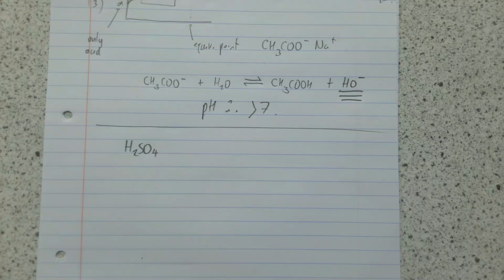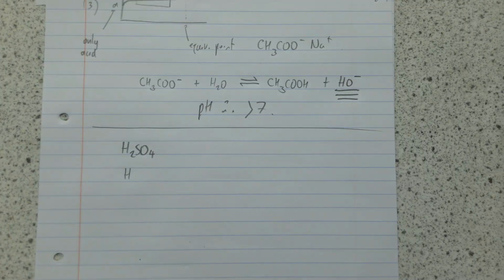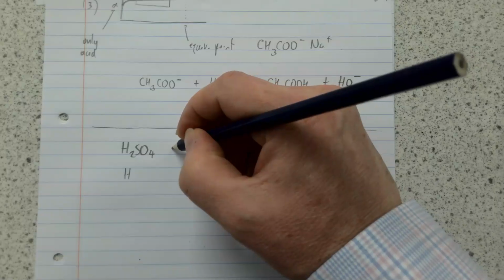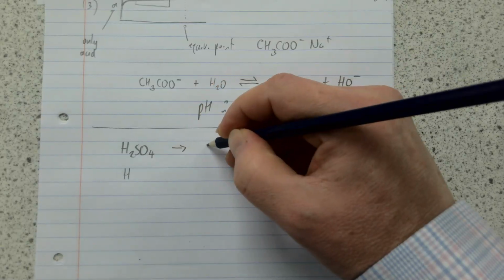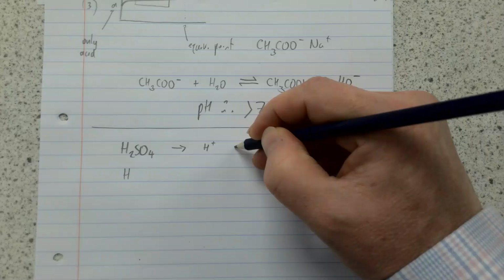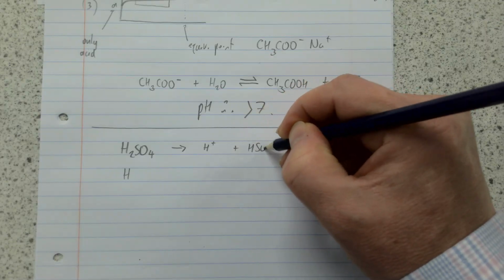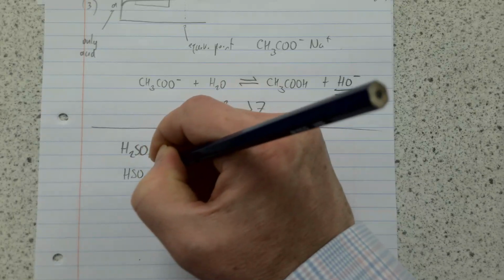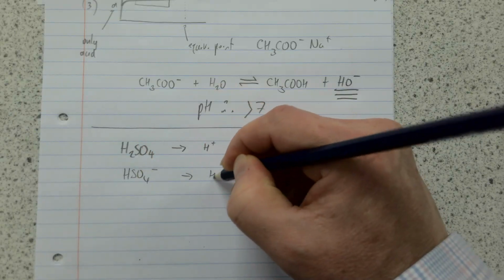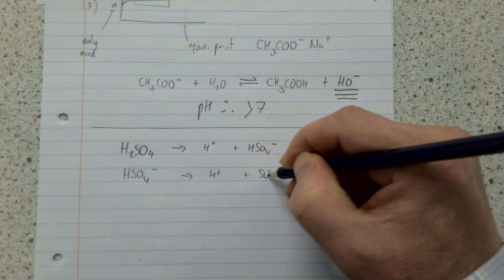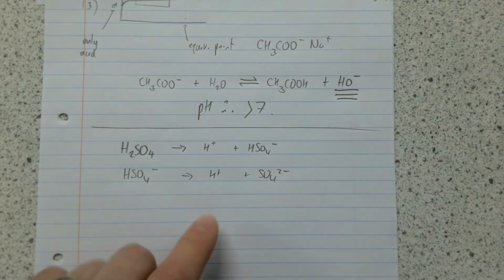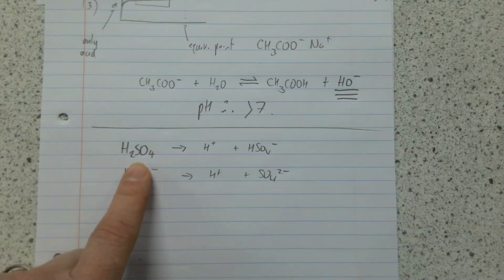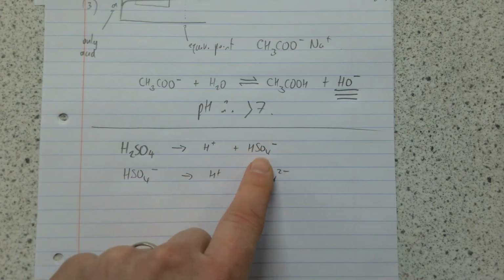What's the conjugate base of that stuff? So when this deprotonates, it does so twice. So the conjugate base is actually this stuff. That stuff can also deprotonate to give you H+ and SO4 2-. So the conjugate base of sulfuric acid is HSO4-.